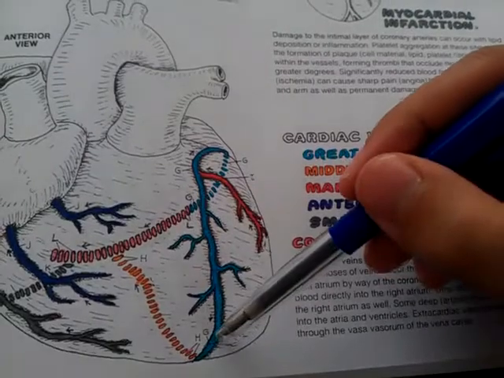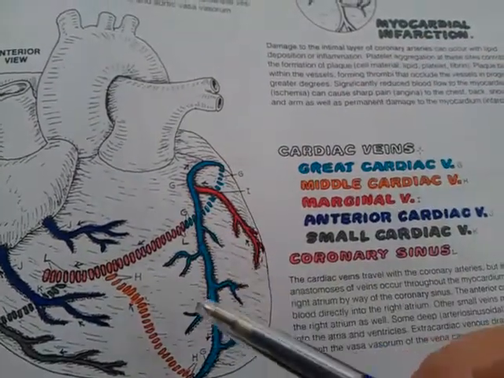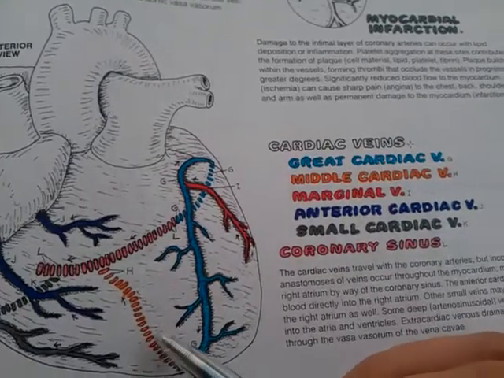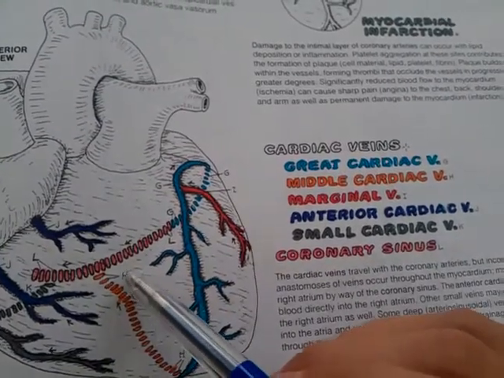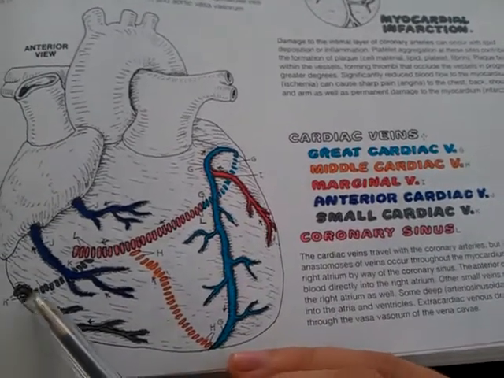The great cardiac vein accompanies the left coronary artery, and the middle cardiac vein ascends in the posterior interventricular sulcus, and the small cardiac vein runs in the right part of the coronary sulcus.